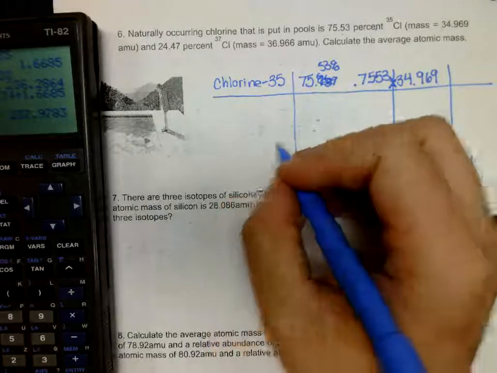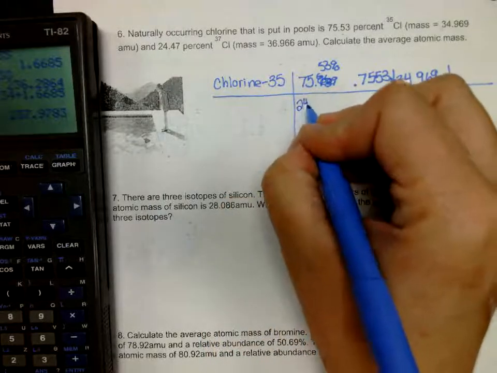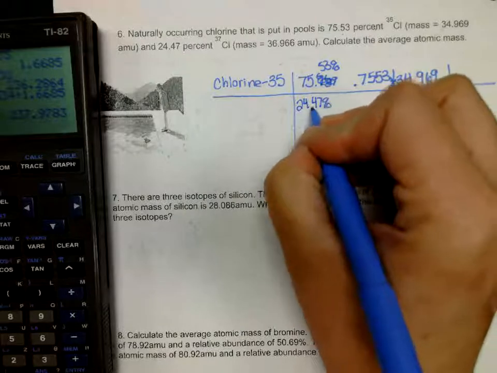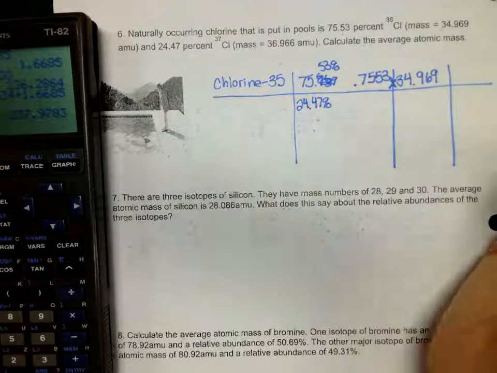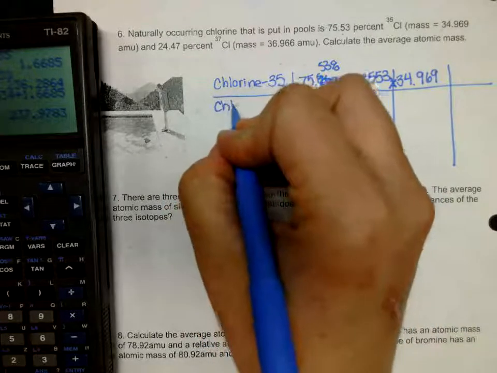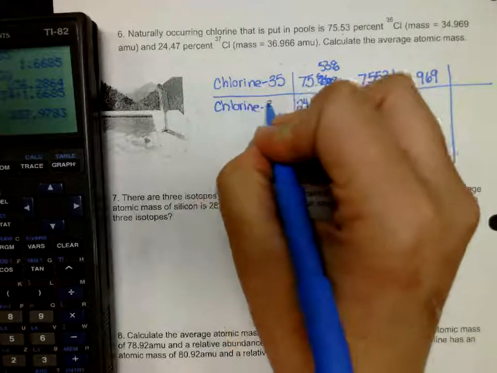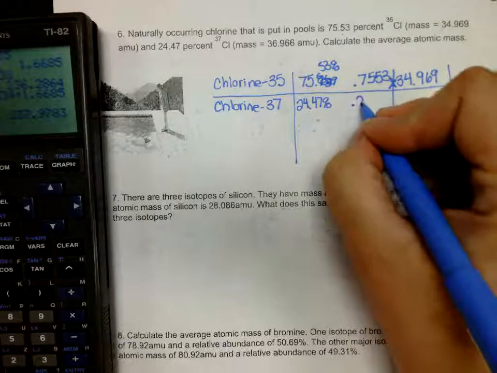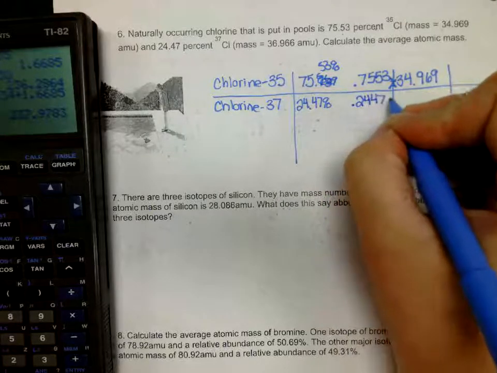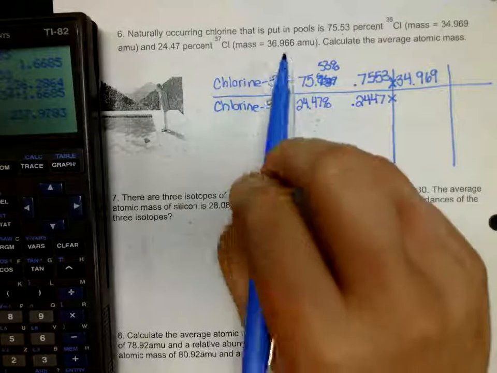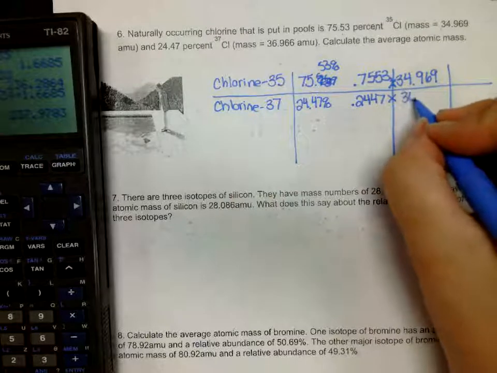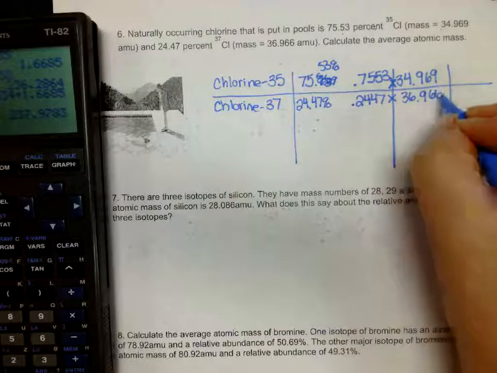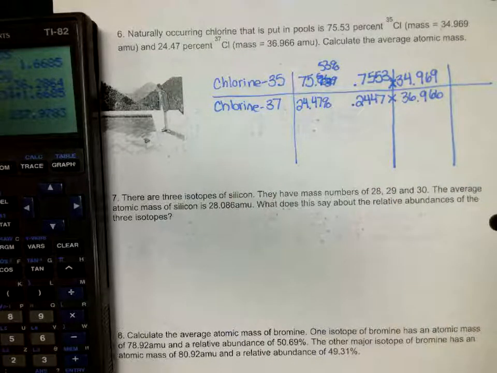And 24.47%, I'm going to go ahead and write that down, chlorine 37. So I'm going to write that over here. I'm going to convert this to a decimal. It says the mass here is 36.966. It wants to know the average atomic mass.